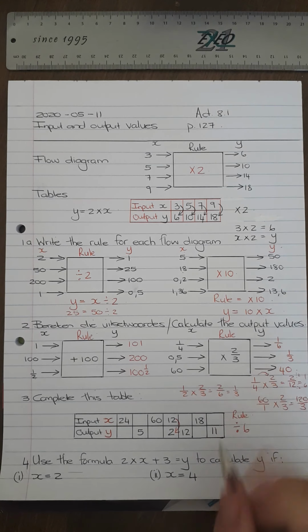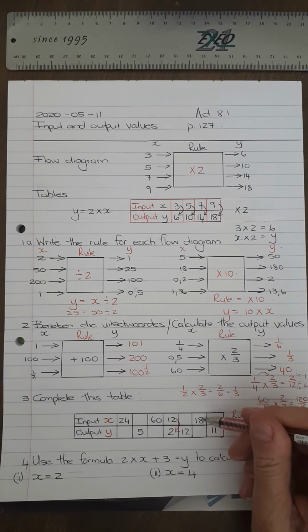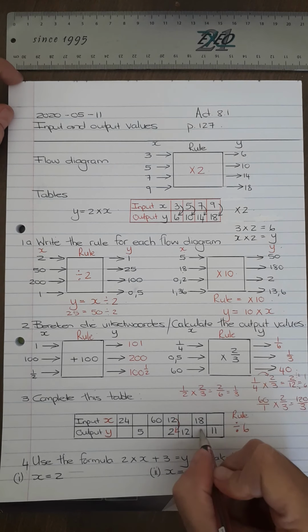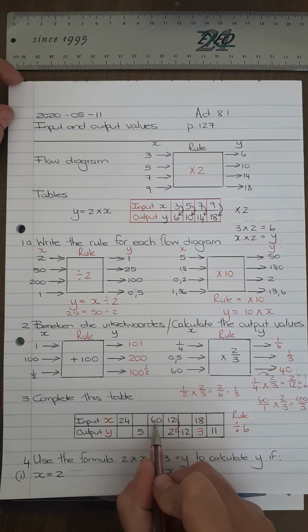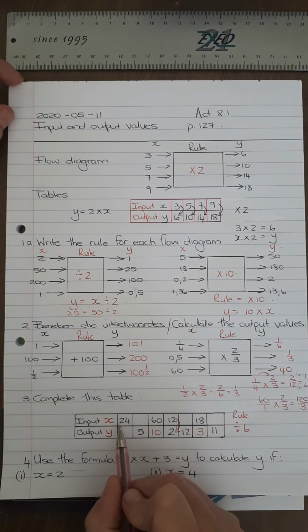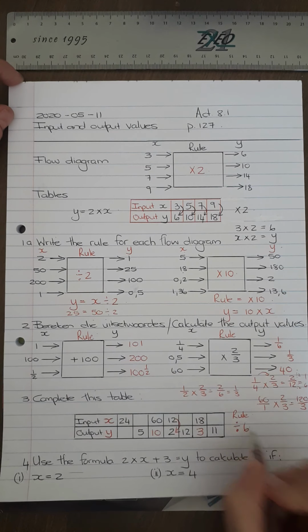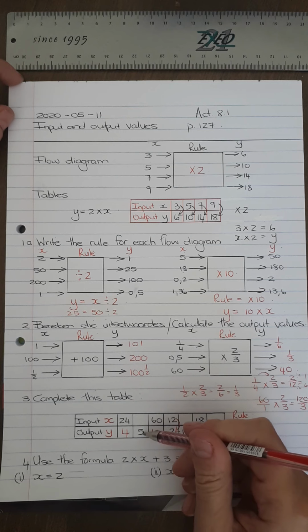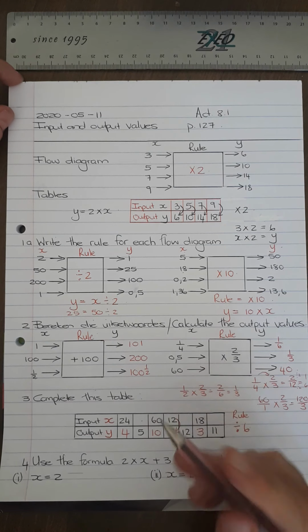Now I need to apply that rule to every x value. So 18 divided by 6 will give me 3. 60 divided by 6 will give me 10. 24 divided by 6 will give me 4. And now, how do I get from the bottom value to the top value? It's going to turn around.